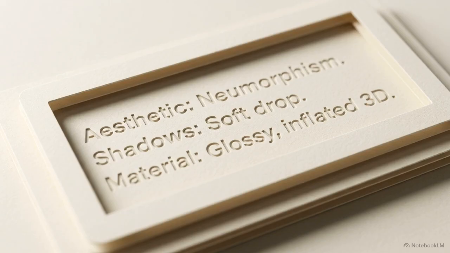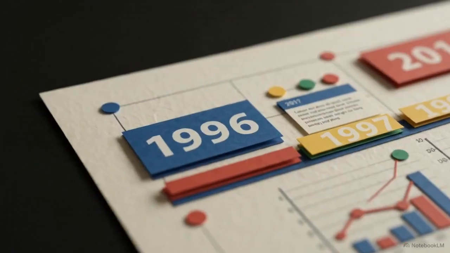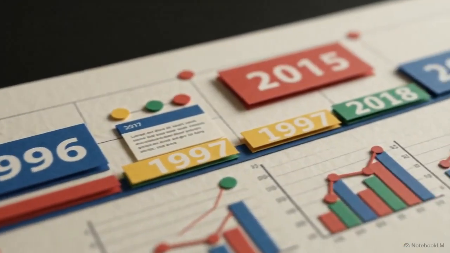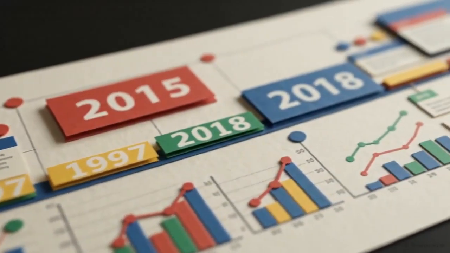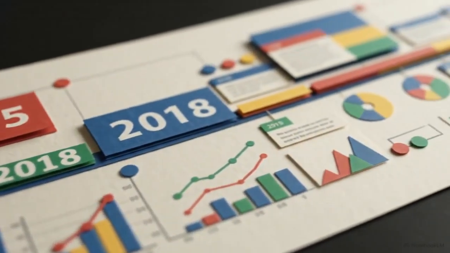These AI generators do not natively understand instructions to simply make something look good. They require exact descriptive constraints to escape their default programming. Now that we control the aesthetic surface, we can dictate the structural layout of the data. We'll start with chronological information.